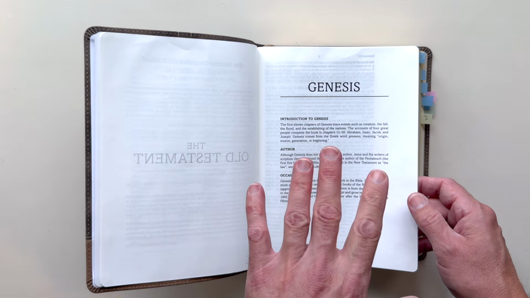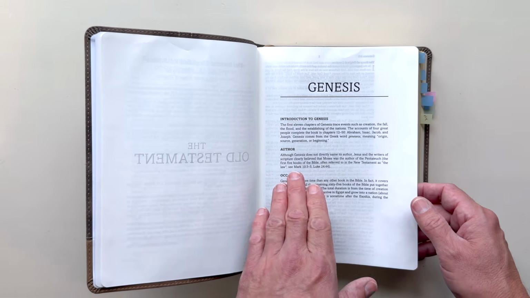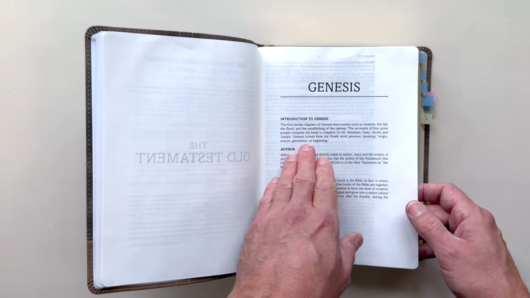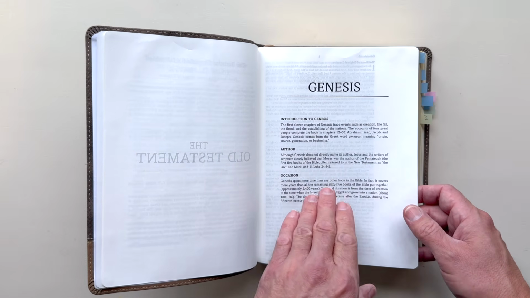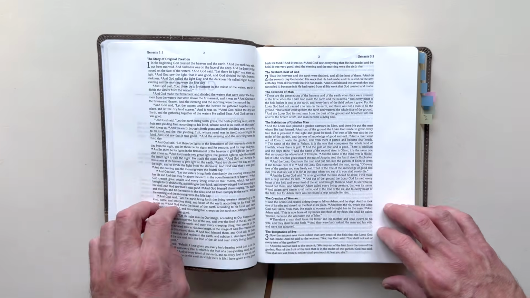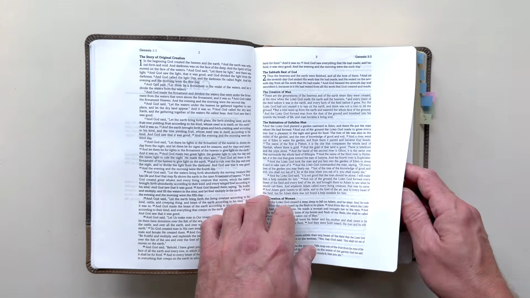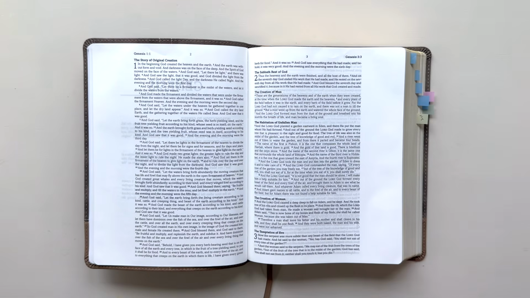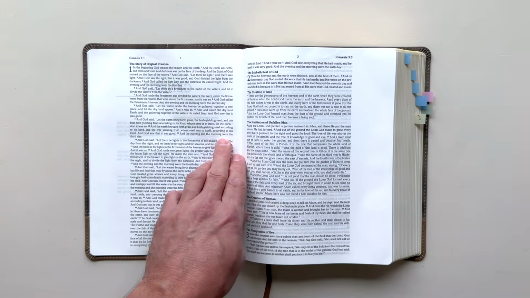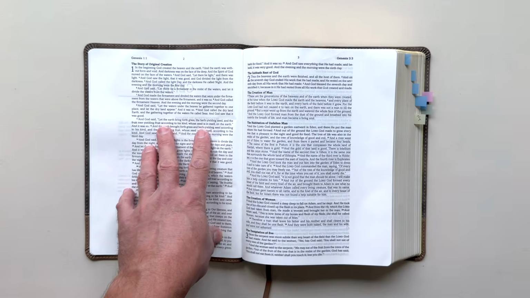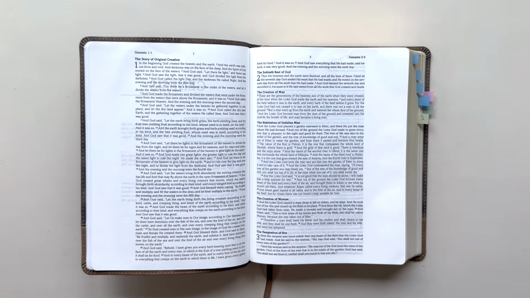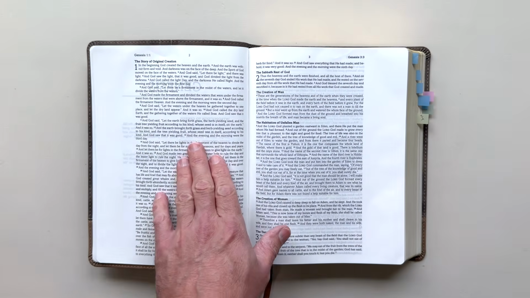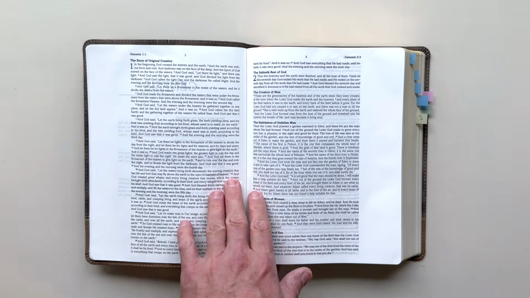All right, little short book introductions. They're nice. They're broken up. They have three themes here: introduction, author, and occasion. Nice. And then you can already see, I'll have to show you here in a second, but it's already laying flat. I'm on page 2, in Genesis 1:1. It's pretty much laying flat, so they did a good job on that.